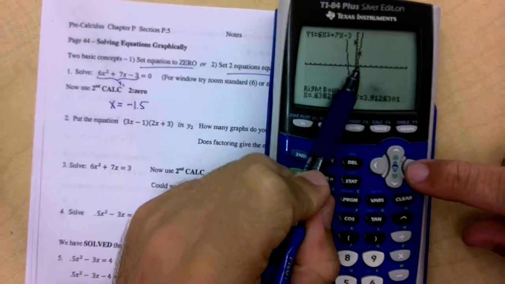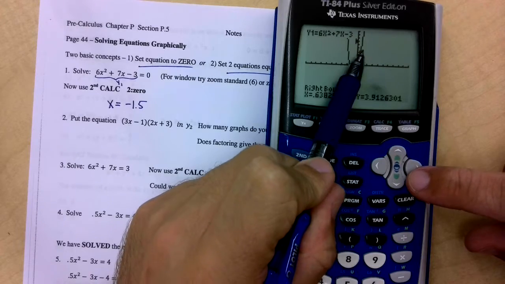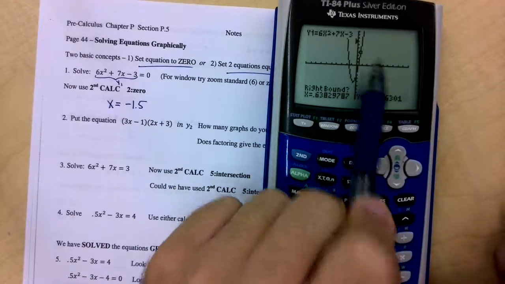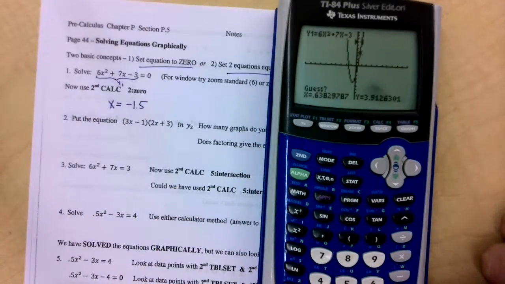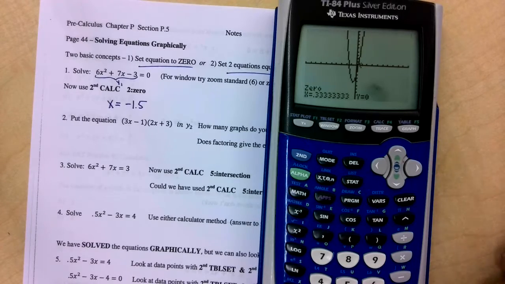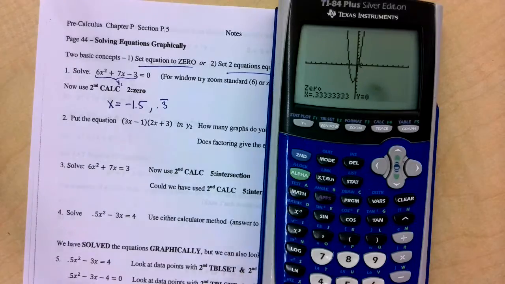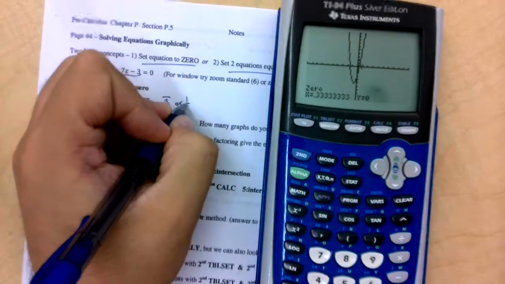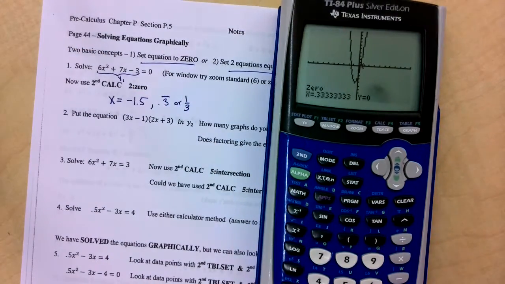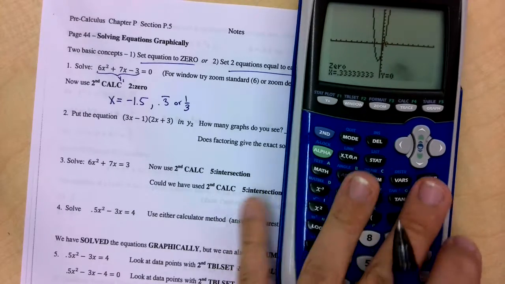Then to be to the right of the 0, I need to be up top. That's where my graph is. So I'll go up top, press enter, enter again, and now it tells me 0.3 repeating, or 1/3. Those are the two zeros. That's a way you can do that with your calculator and the graphing capabilities rather than just solving it out.